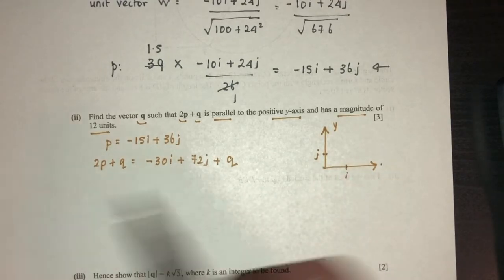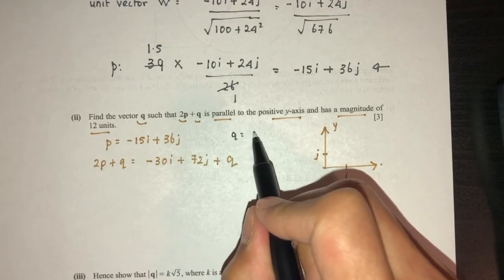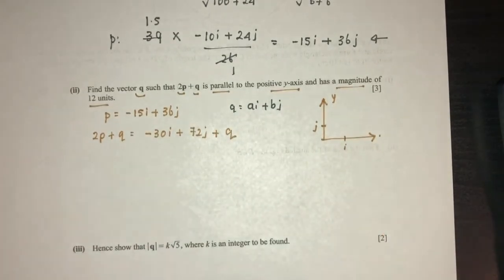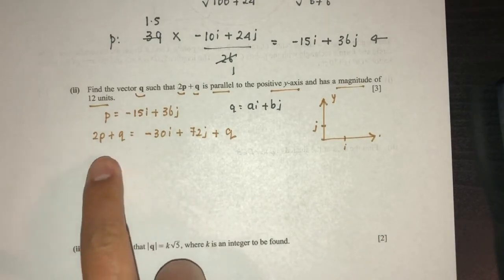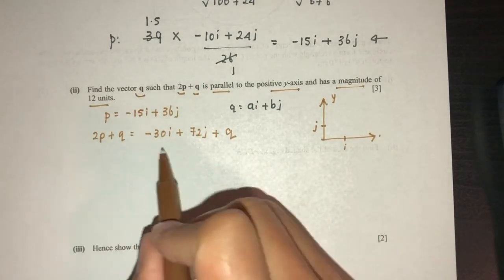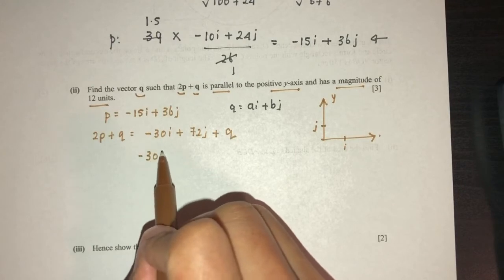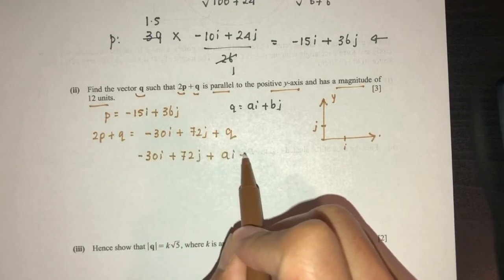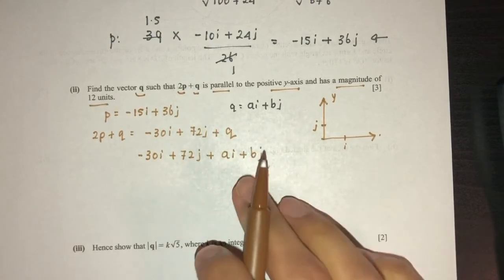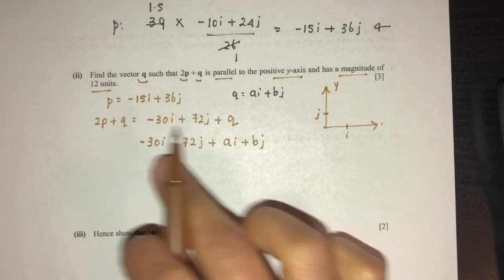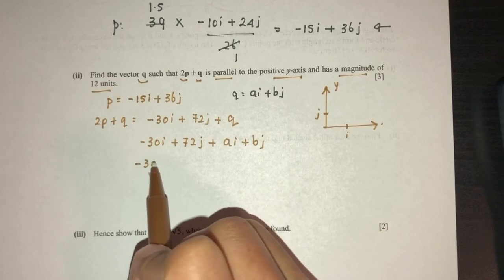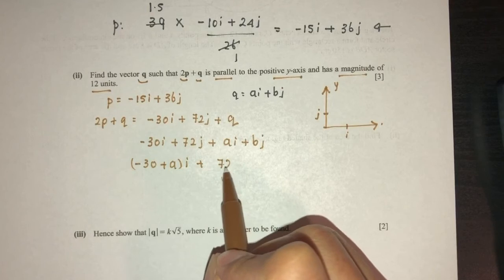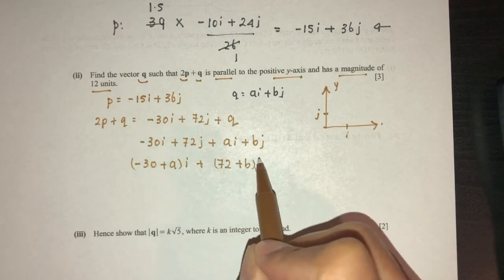So first we can say let q equal ai plus bj. So here we will have minus 30i plus 72j plus q, which is ai plus bj. Now let's group everything together. Let's group the i's together: minus 30 plus a, that will be i, plus 72 plus b and j.